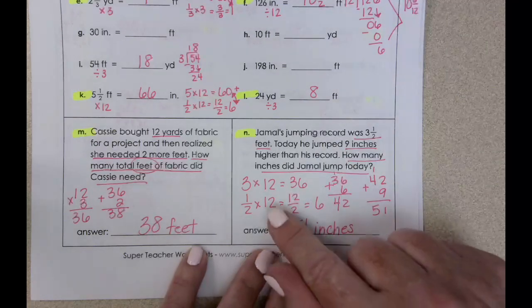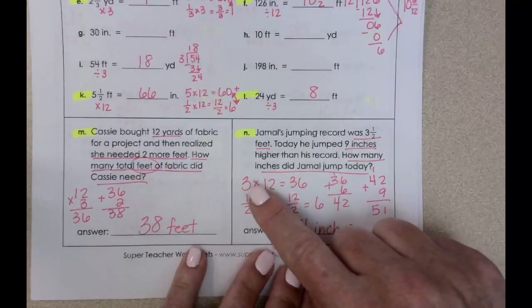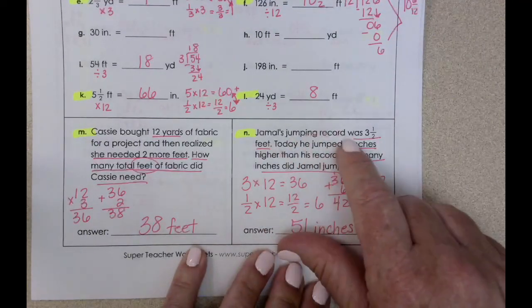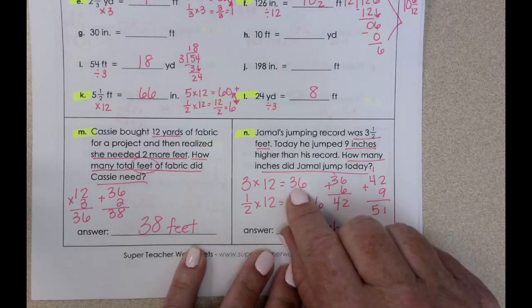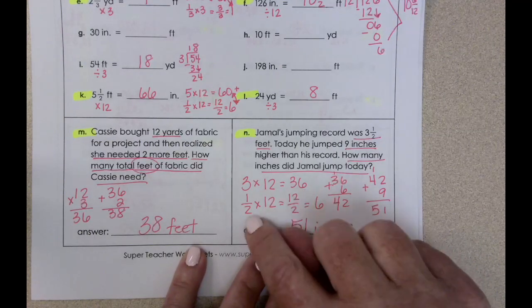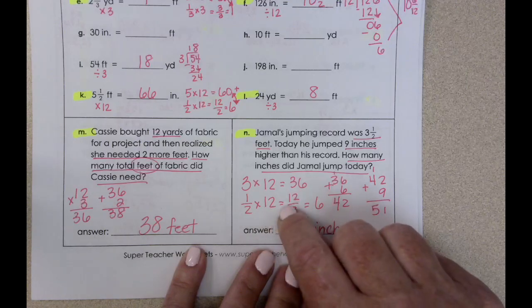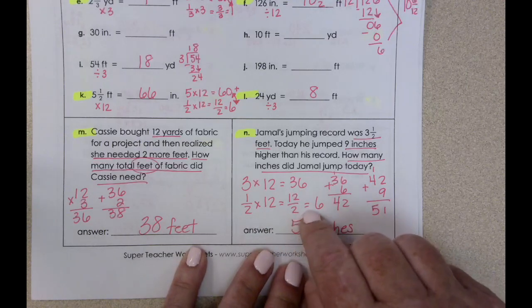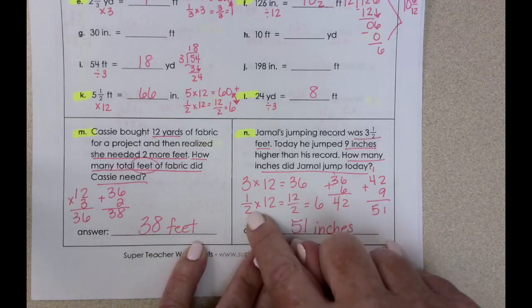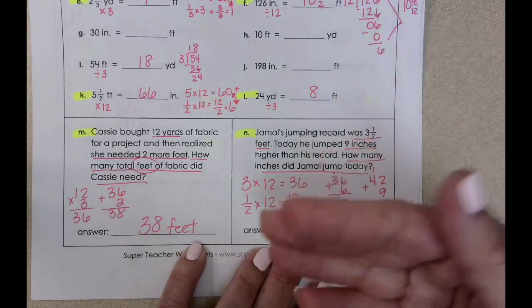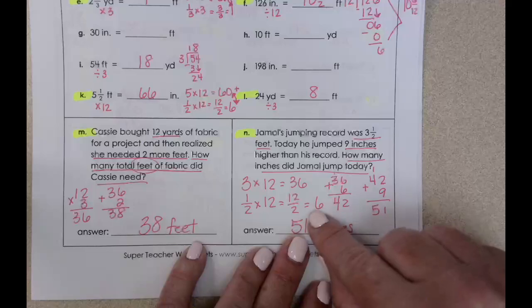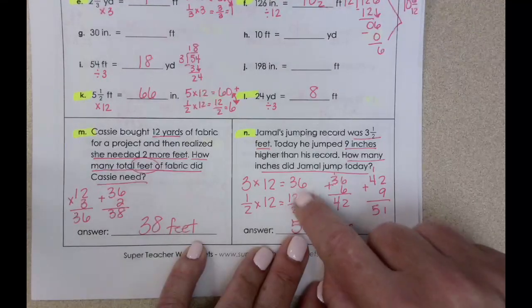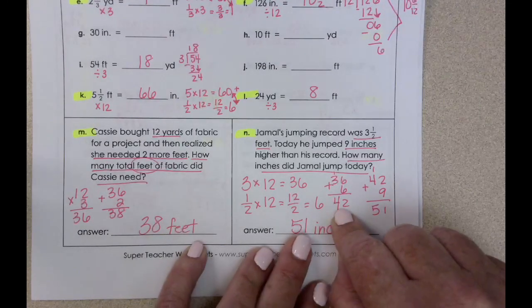There are different ways of going about this problem, but since I know that 1 foot is 12 inches, I took 3 times 12 and got 36. And then 1/2 times 12, which equals 12/12, is 6. Or you could have even just thought of the fact that 1 foot is 12 inches, so 1/2 a foot is going to be half of that, which is 6. So we add these together, which is 42.